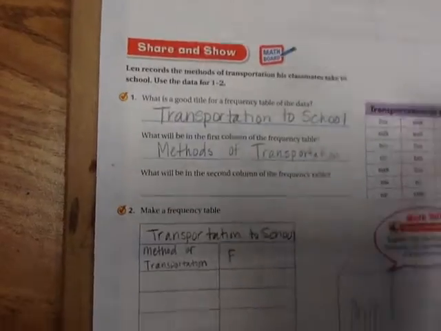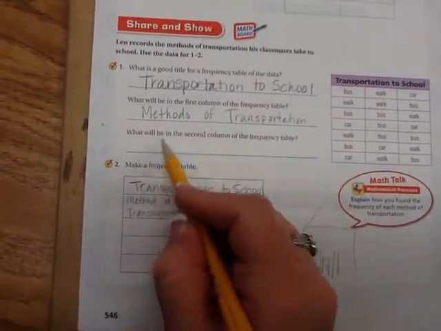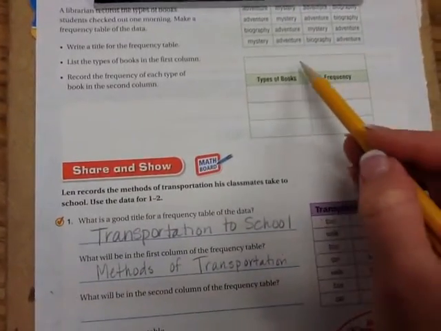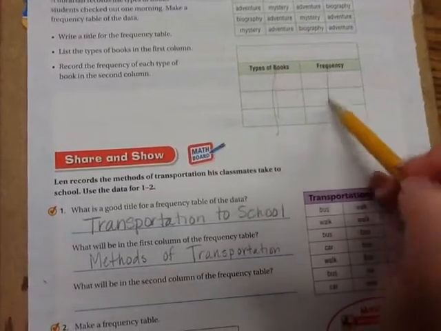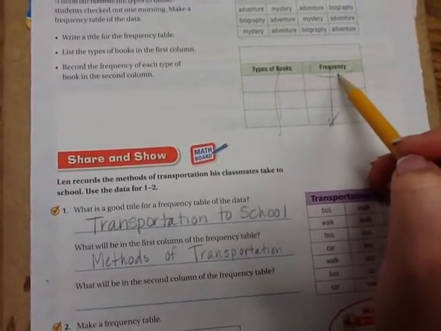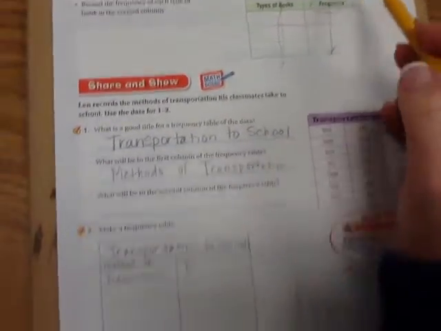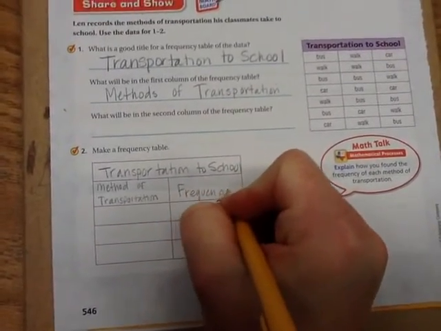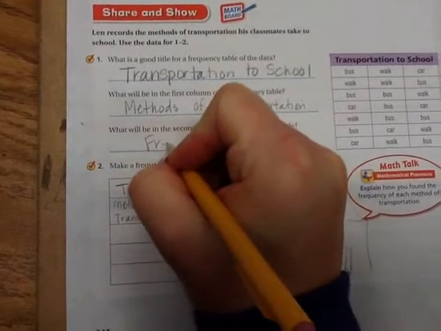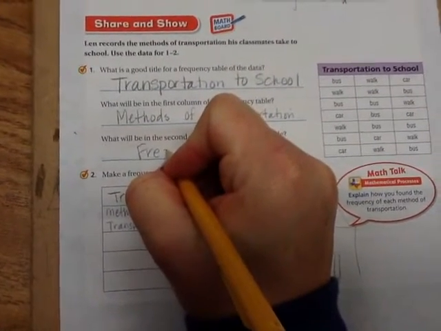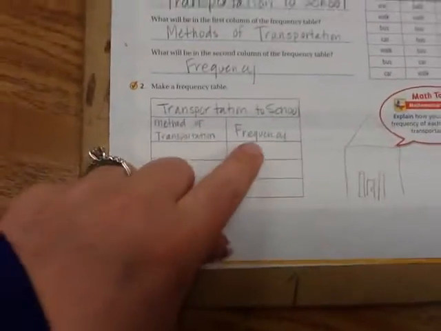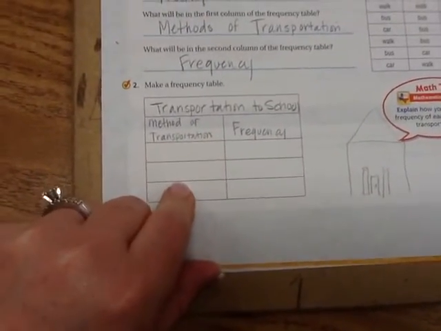transportation. Then you look, and the question is, what will be the second column of the frequency table? Nine times out of ten, guys, just like up here, you've got the title for this column and the title for this column. This one is nine times out of ten going to be frequency, because since this is a frequency table, you're going to use the word frequency. Frequency is the same thing as how often something is happening. So the question is, how often are your methods of transportation used?